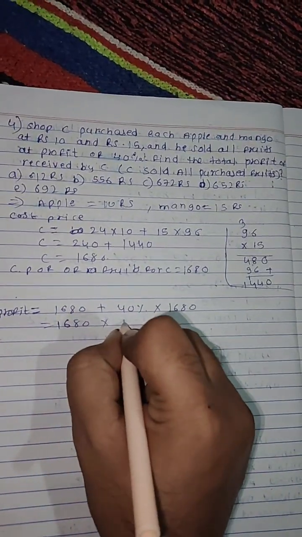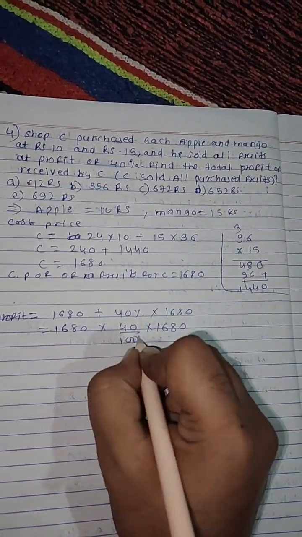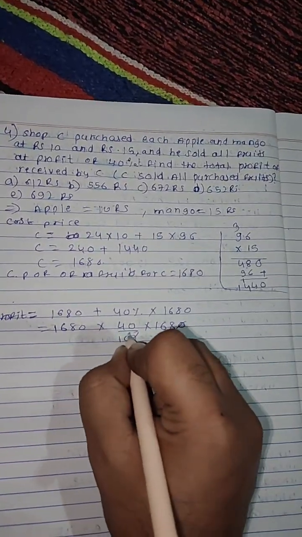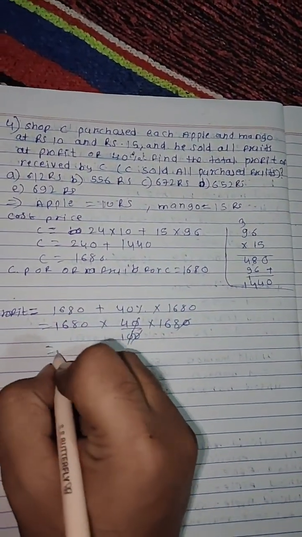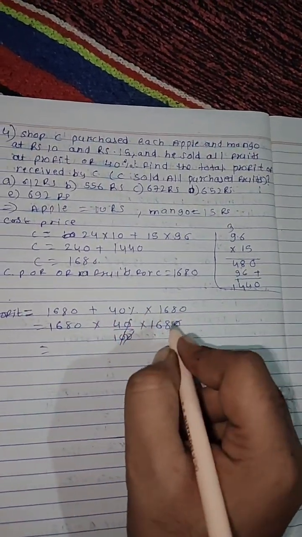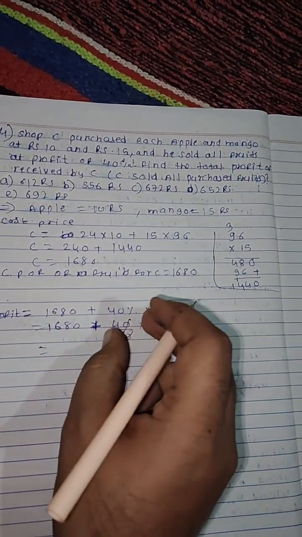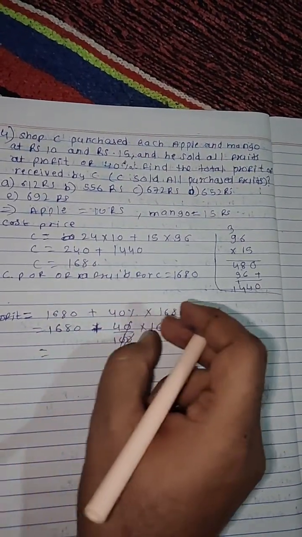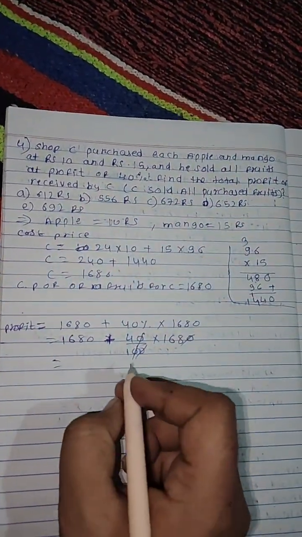So 1680 into 40 by 100. Since he sold at a profit of 40% of 1680, I'm just adding it. You can also do 40% as 140 by 100, and it will be the same. I'm just separating 1680 plus 40% of 1680, since they mentioned 40% profit.